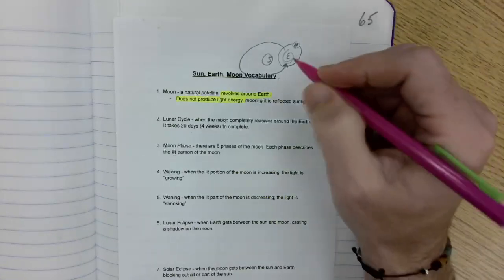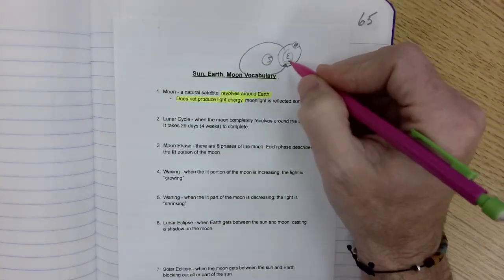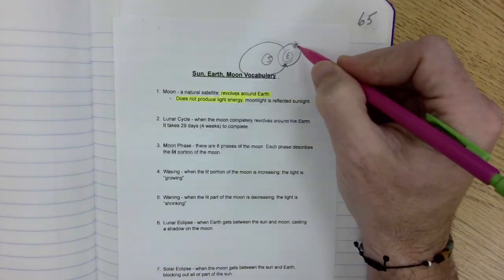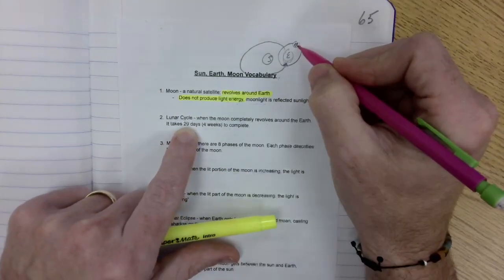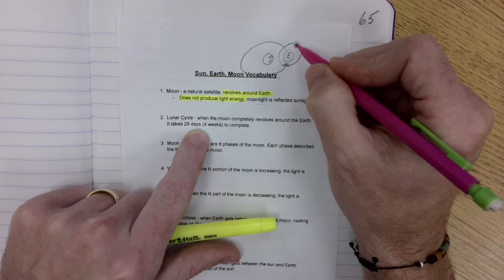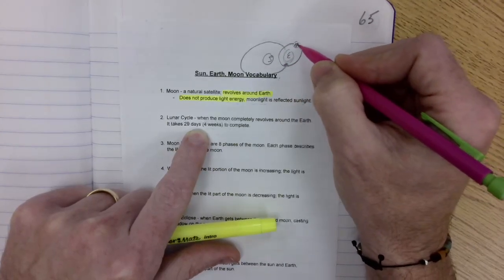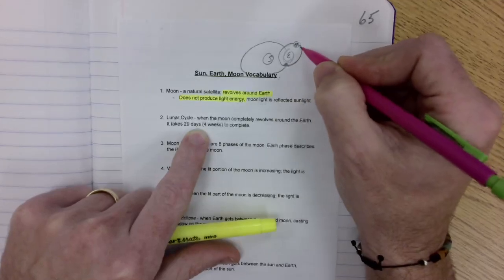So the moon revolves around Earth while the Earth revolves around the sun. It takes 29 days or 4 weeks for the moon to complete one orbit or one revolution around the Earth.